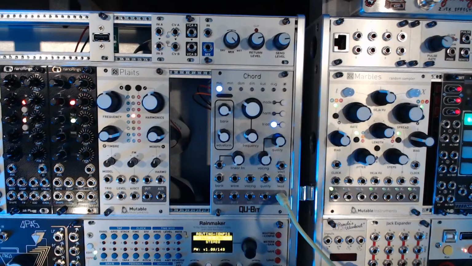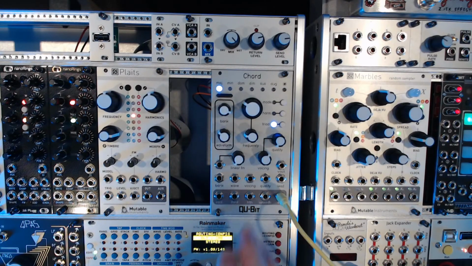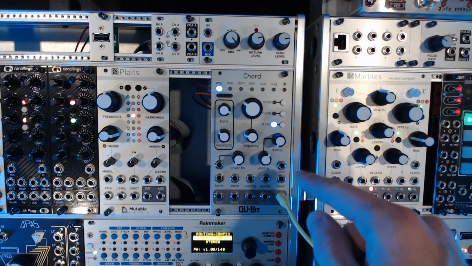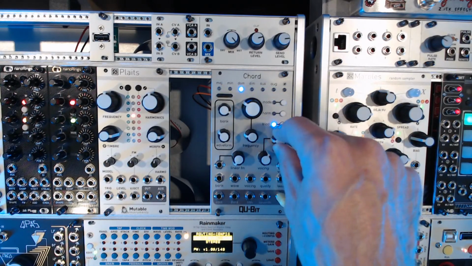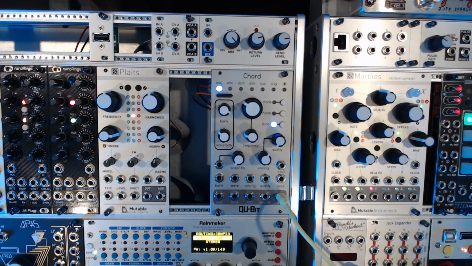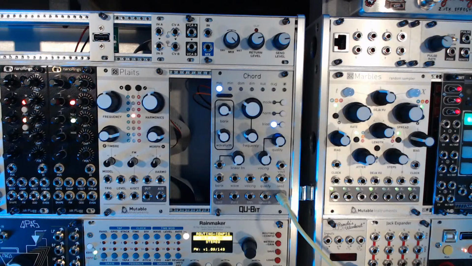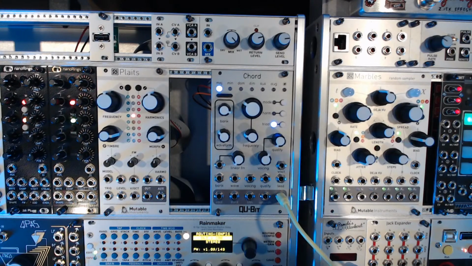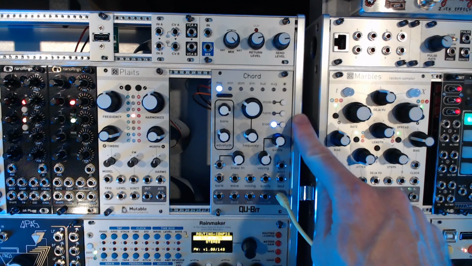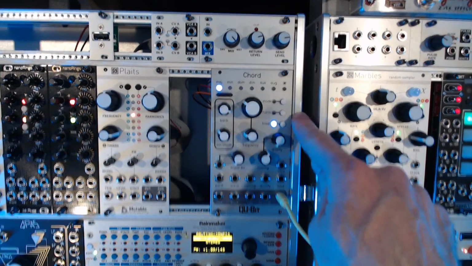So that's the really basics of this, and then of course you can send volt per octave into this to choose the root. You can send another CV signal into the quality to choose the type of chord. This is this really basic version of what it does, but I like that there's a button you can push for harm.